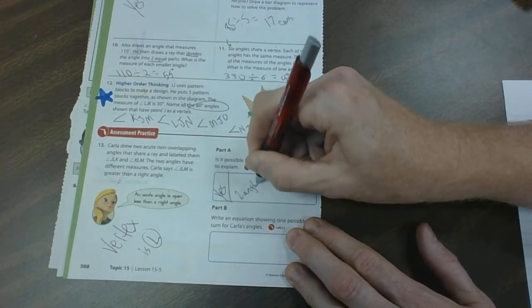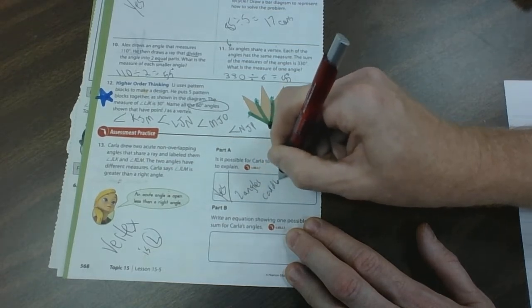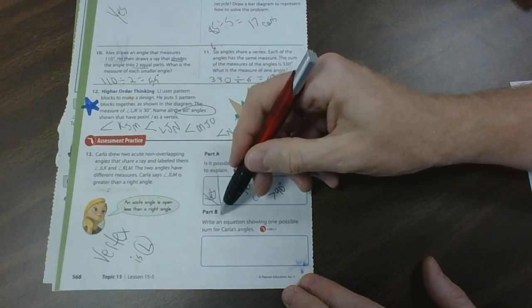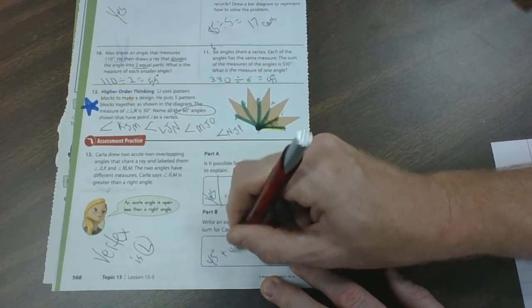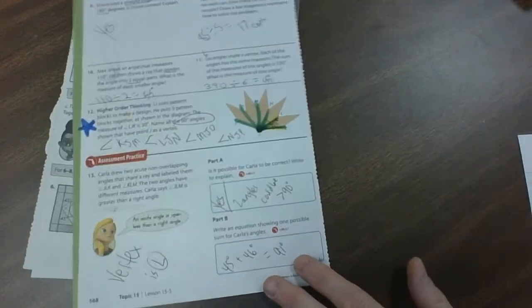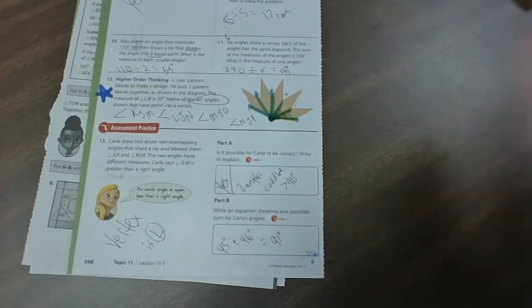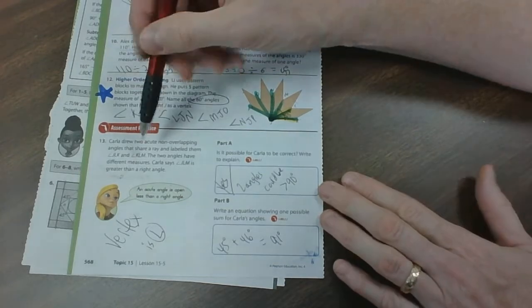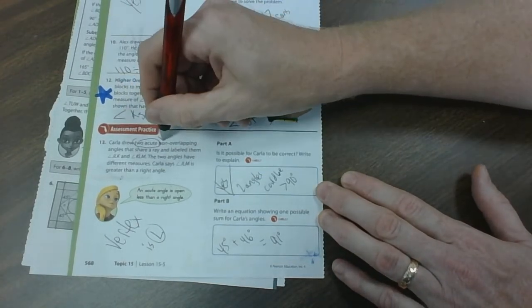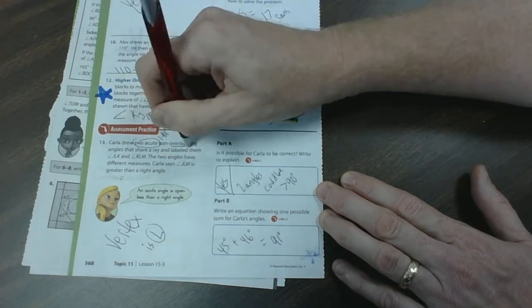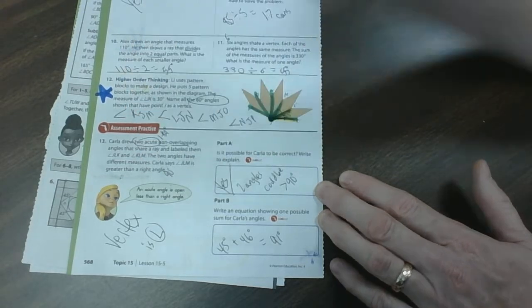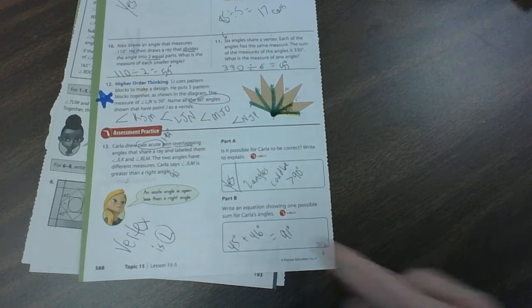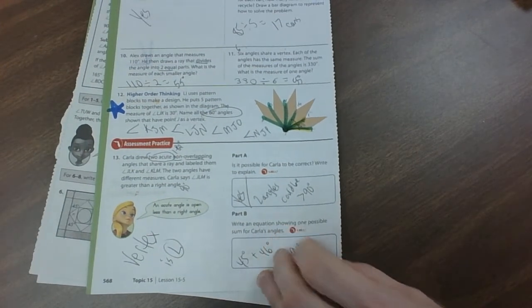The 2 angles together could be greater than 90 degrees. Write an equation showing one possible sum. Now this is just us coming up with numbers. We could say 1 was 45 degrees, add that to 46 degrees, and we get 91 degrees. There's all kinds of different combinations we could do, but for our purposes, write that down. Remember that we're talking about 2 acute angles, so 1 to 89 degrees, not overlapping, and a right angle is 90 degrees. They want the sum greater than that. Pause it if you have to.